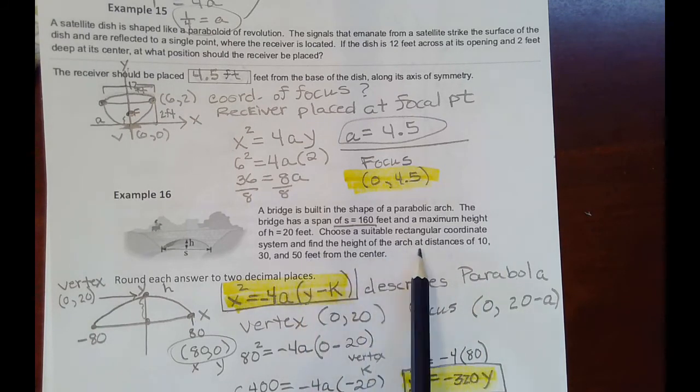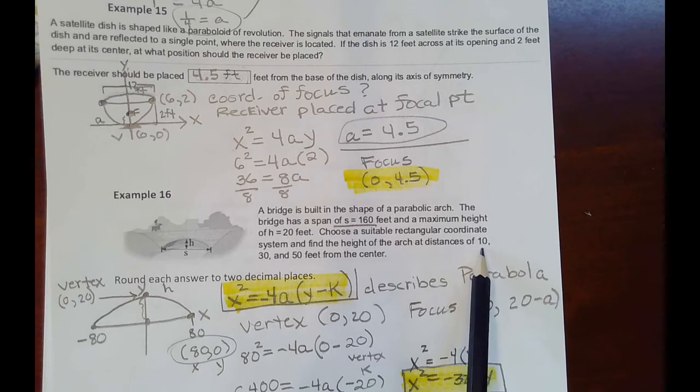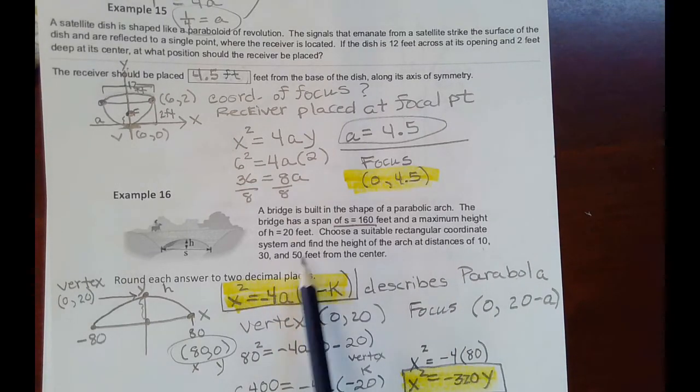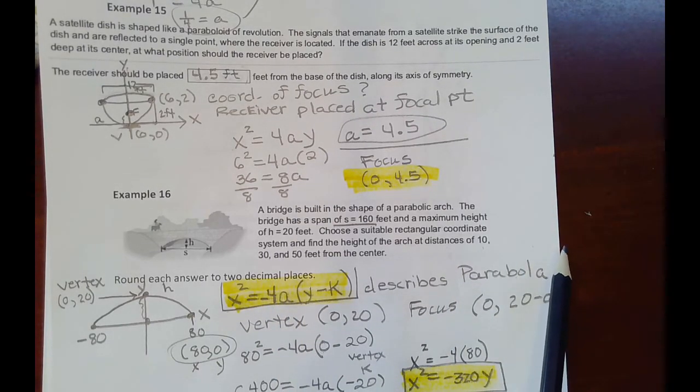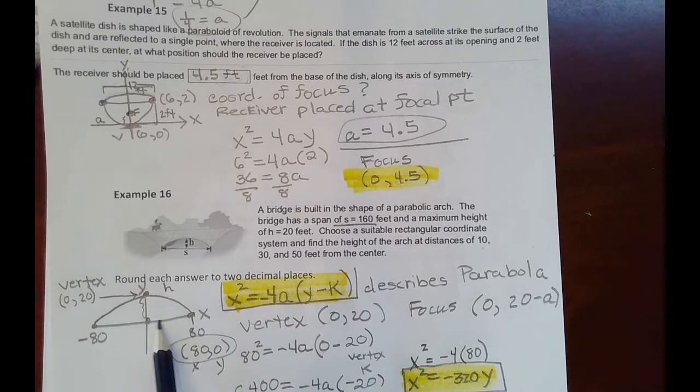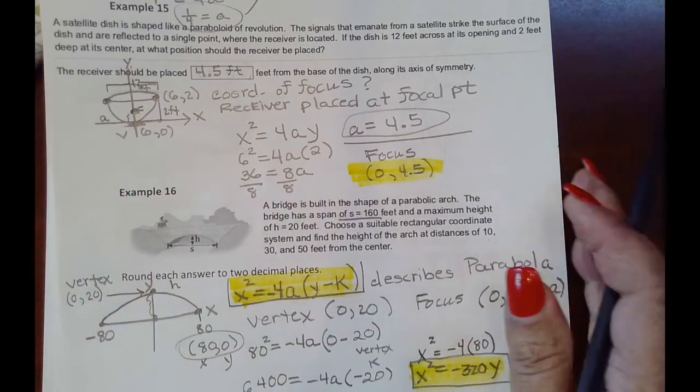So, find the height of the arch at distances of 10, 30, and 50. So when they say at distances of 10, 30, and 50, we're talking about if the x value is only 10, do it at 30, and also do it at 50. So I'm going to finish that here.